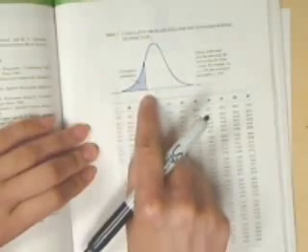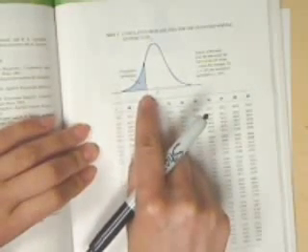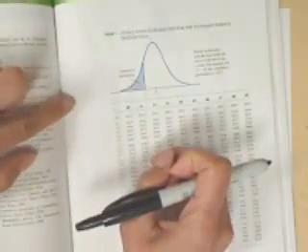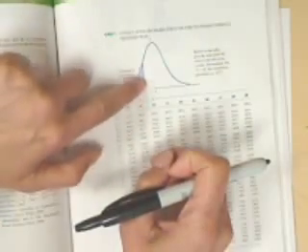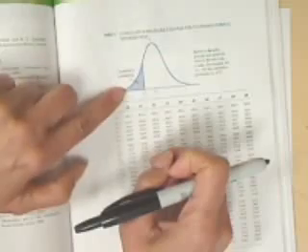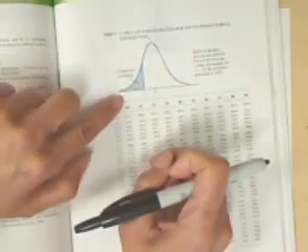curve. So if I look up negative 1.85 on the z-axis, which is to the left of the 0, to the left of the mean, the area from the negative tail of the curve to that point is approximately 3% of the total area under the curve. So the number that you look up is 0.0322.